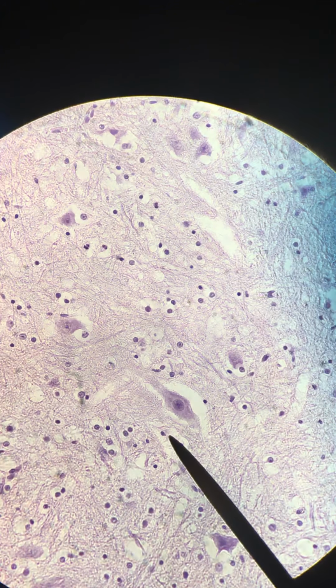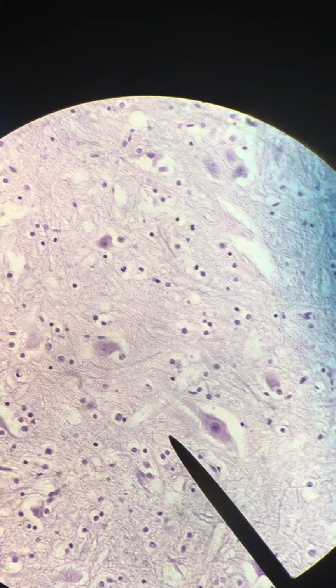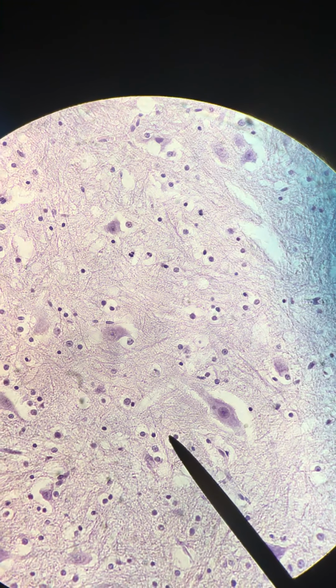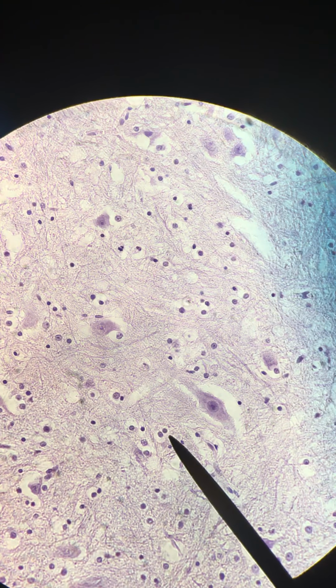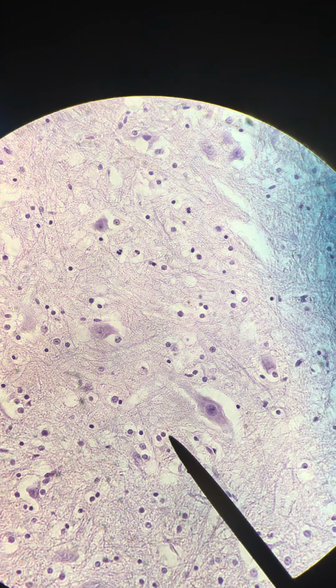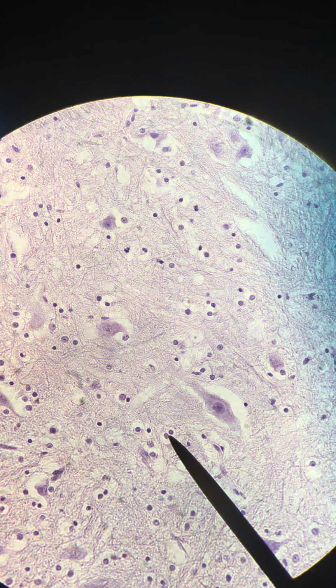Okay, and the smaller cells, which are surrounding the neurons, the large ones are the neurons, these smaller ones are neuroglia. Okay, it's like the one the pointer's on now, as well as the one next to it. Those would both be neuroglia.